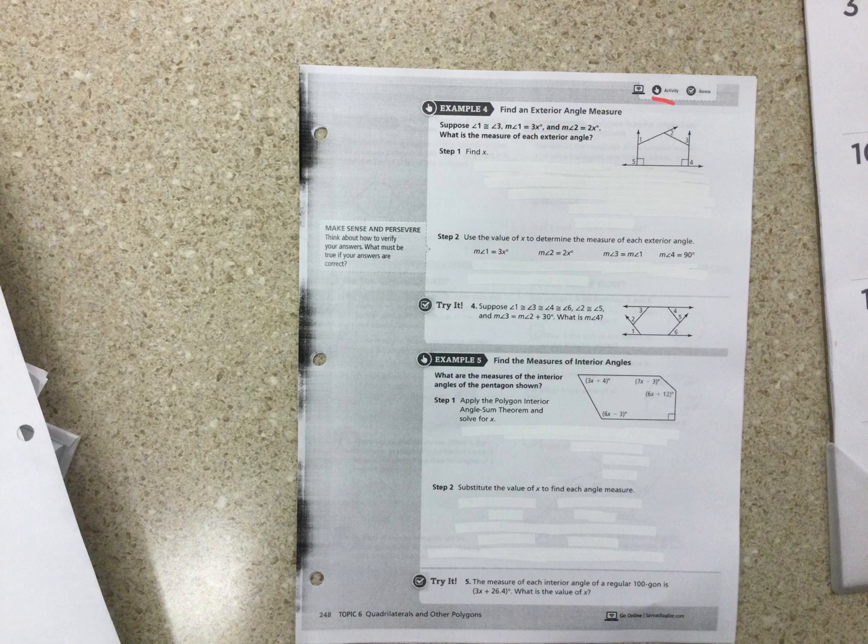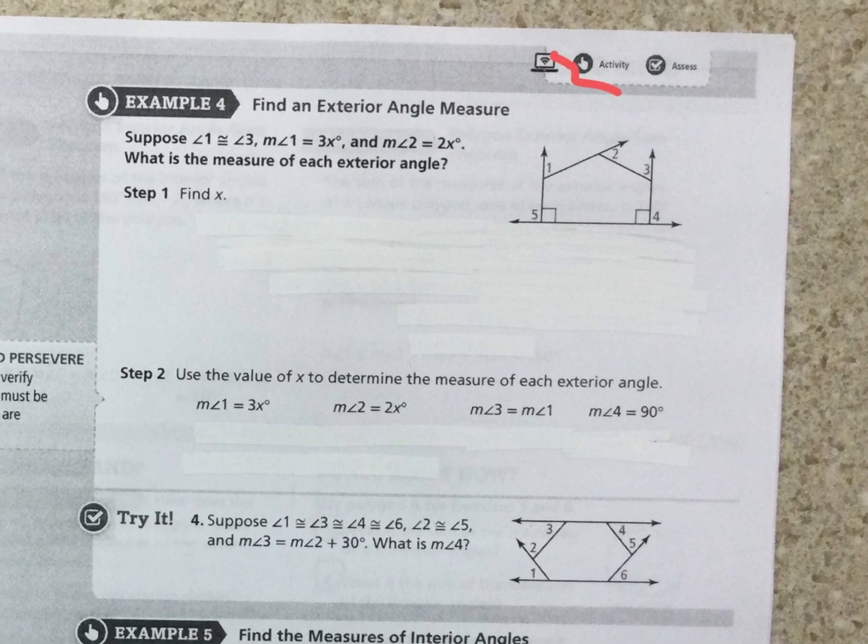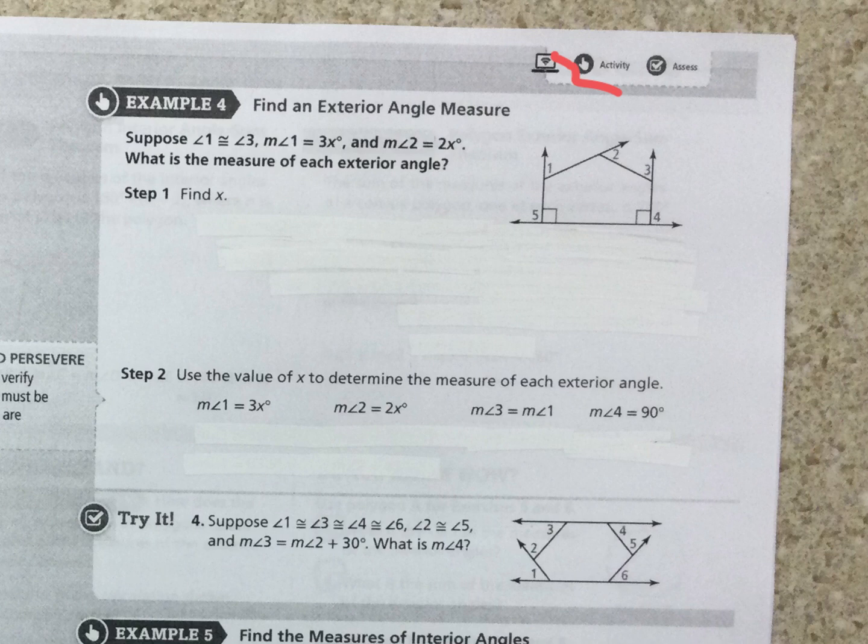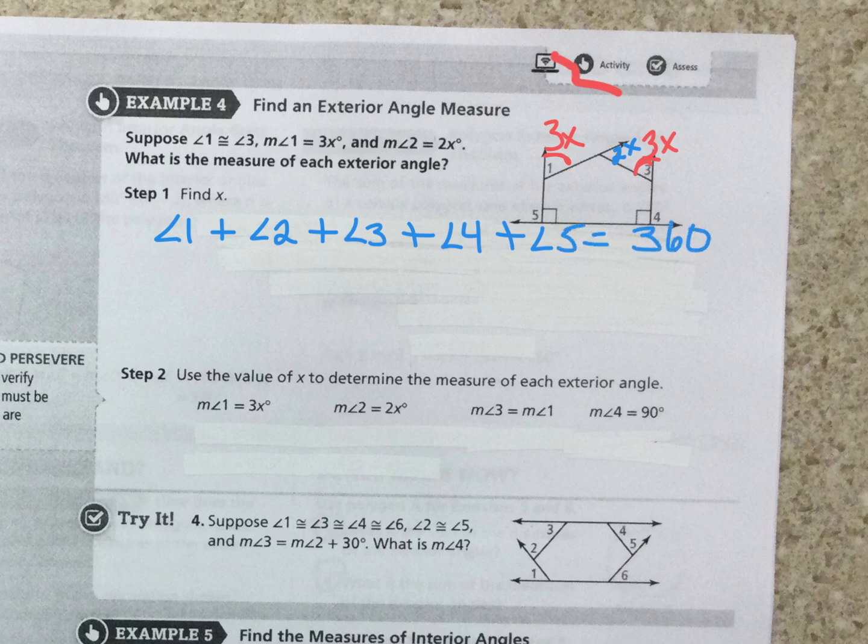All right. So suppose angle 1 equals angle 3, and angle 1 equals 3x. Well, then I know angle 3 equals 3x, and angle 2 equals 2x. What is the measure of each exterior angle? Well, angle 1 plus angle 2 plus angle 3 plus angle 4 plus angle 5 have to equal 360 degrees.